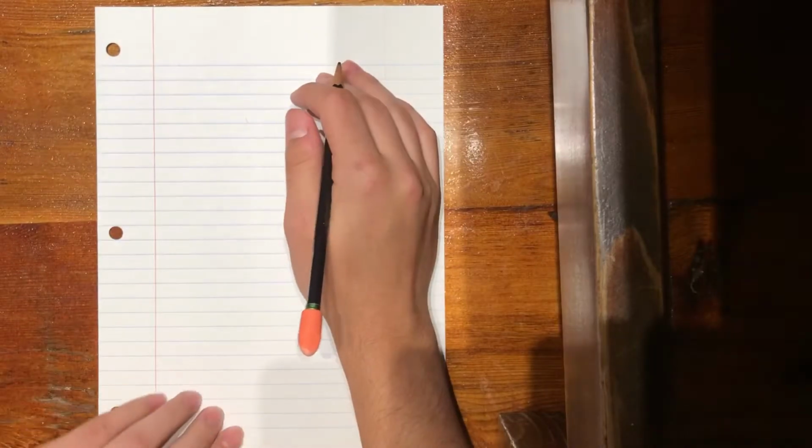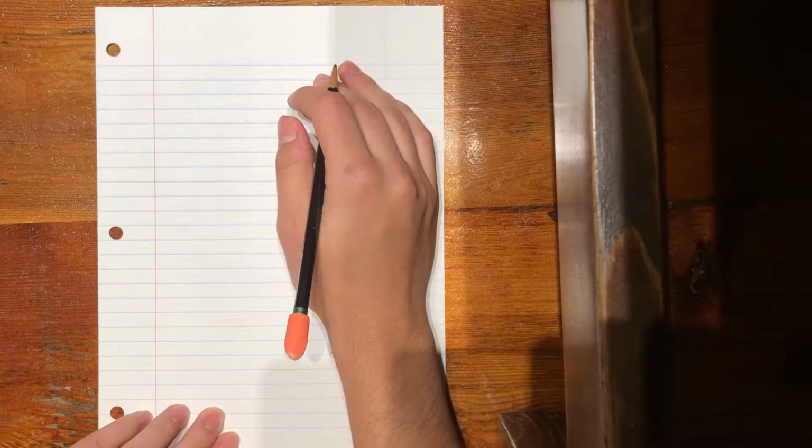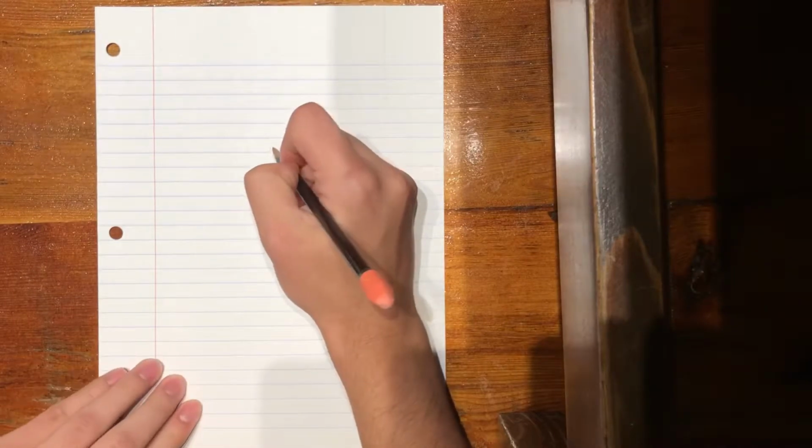Hello, my name is Juan, and today I will be taking you through an experiment where we have to reach Mars and we have to calculate the window. So let's start with a diagram for a visual representation.